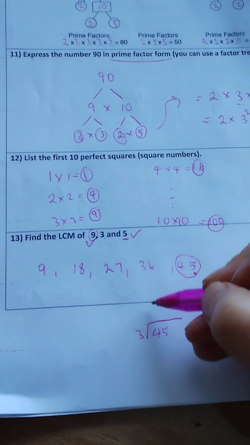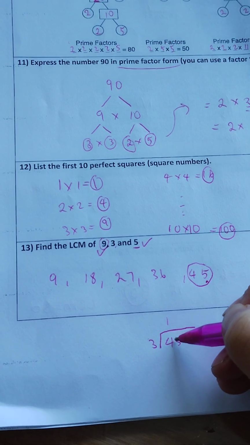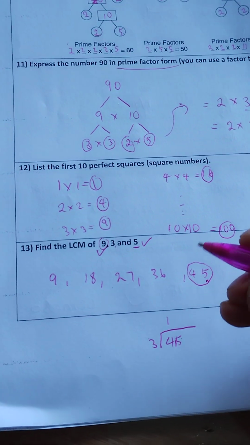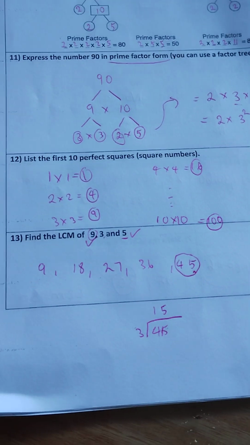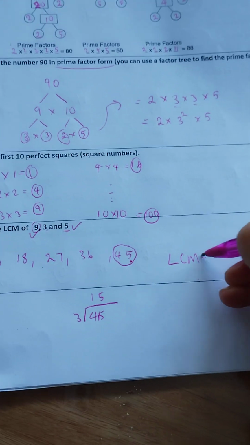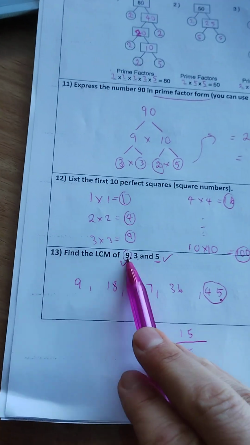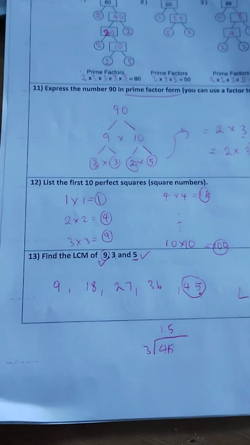3 into 4 goes once, remainder 1. And 3 into 15 goes 5 times. So it does work. So the LCM, the lowest common multiple, was 45. And once again, if you wanted to do a snail trail for each one, if you found that approach better, then that's fine.